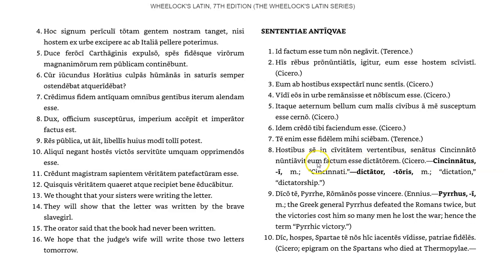So this one's fairly straightforward based on what we said. And then we just have to go back and look at the paradigms. And when we see that esse dictatorem, or in this case, esse dictatorem factum, that infinitive construction is relative to the verb nuntiavit.